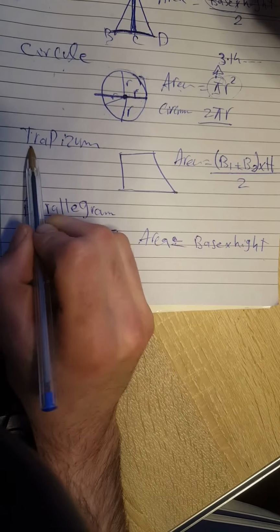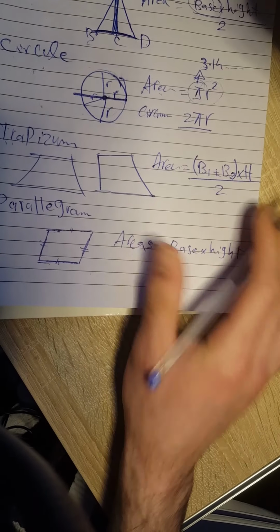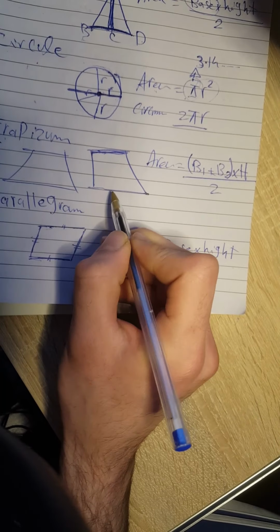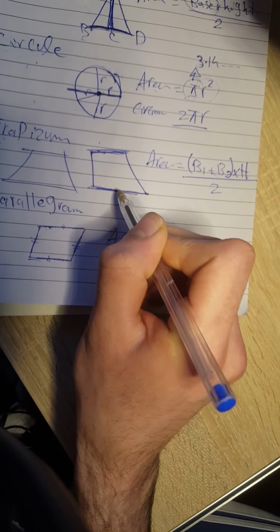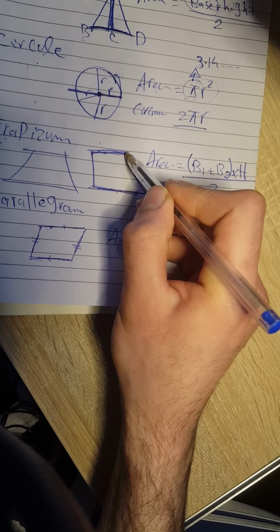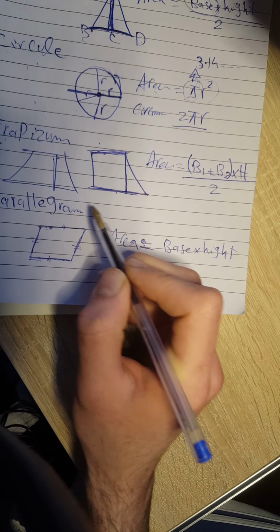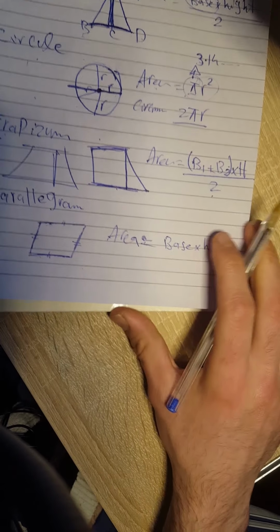Now the trapezium, for example, like that, whatever type of them. For the area, you take base 1 plus base 2, all of that multiplied by the height, over 2. So that's the area of the trapezium.